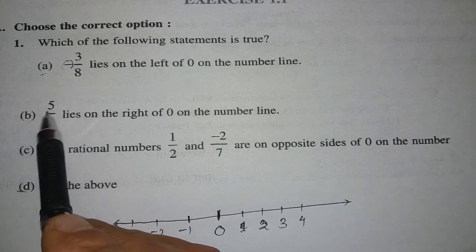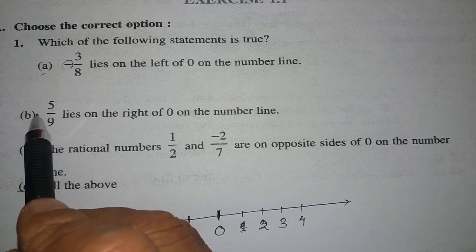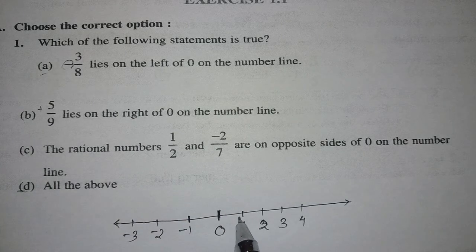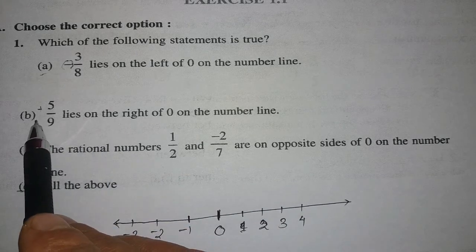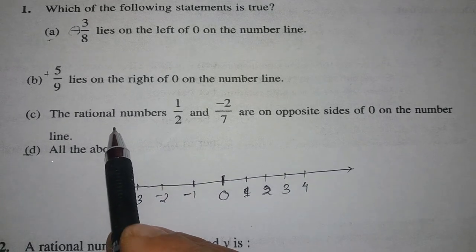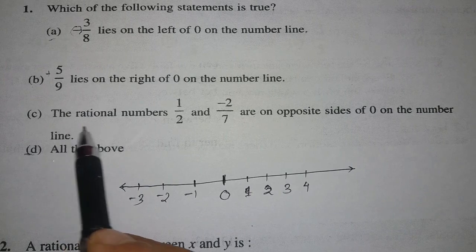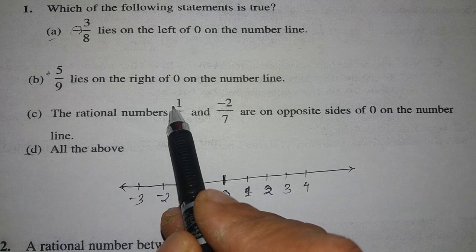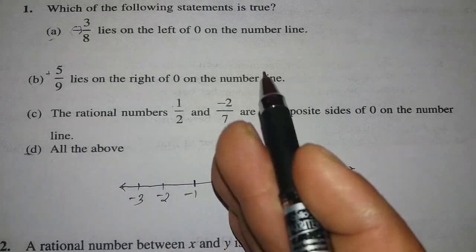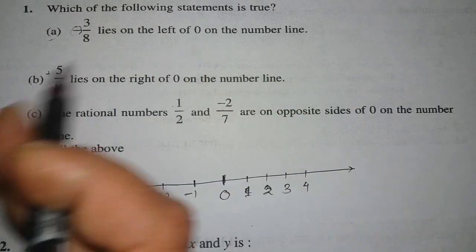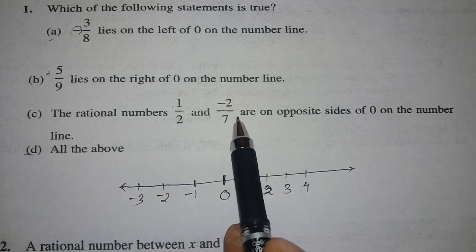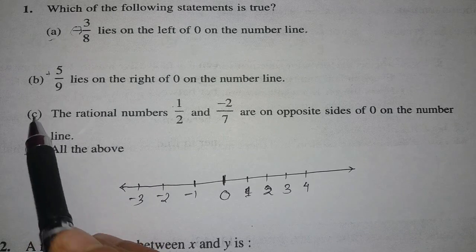And the second statement, 5 by 9 lies to the right. Okay, so here 5 by 9 is positive, which means it lies on the right side of 0. So this is also correct. And C, the rational numbers 1 by 2 and minus 2 by 7 are on the opposite sides. Okay, this is plus, this is minus. So plus, then it is on the right side, minus, then it is on the left side. So since they are on the opposite sides, this statement is also true.